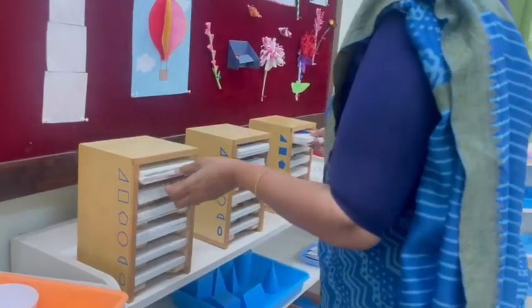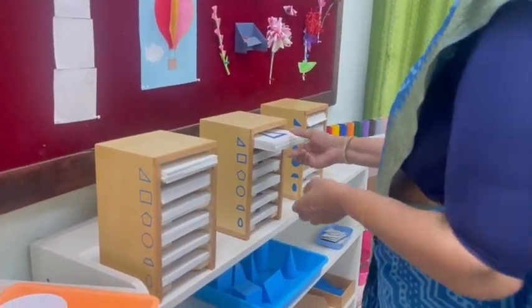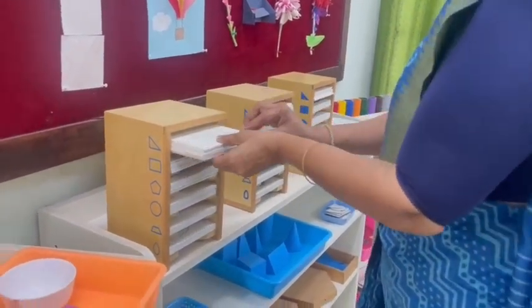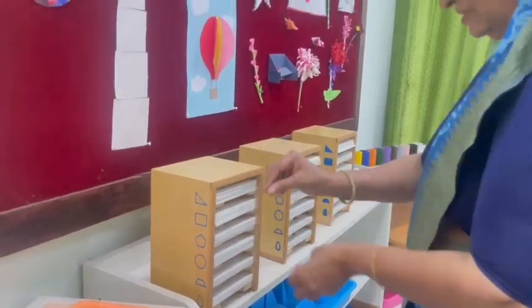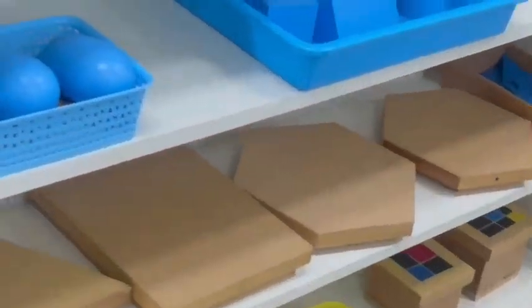First we have the thickly outlined cards. I'm sorry that it is all mixed up. The solid ones are presented to the child first, then the thickly outlined, and finally the thinly outlined. The child learns how to place it on that. Then we have a little bit of solids.